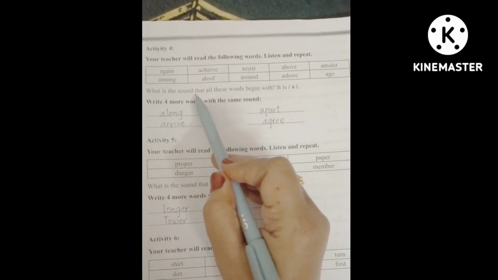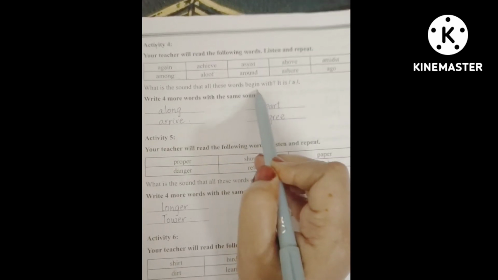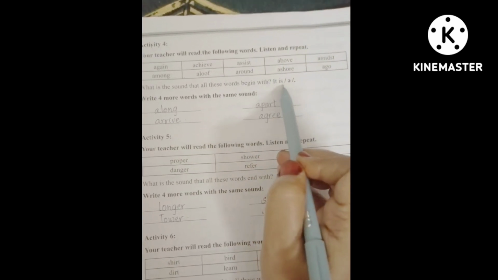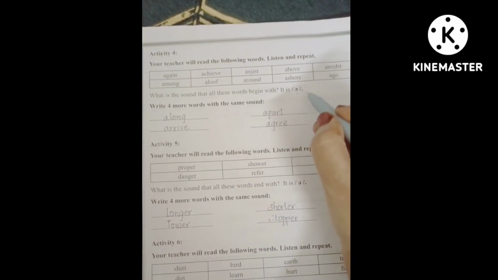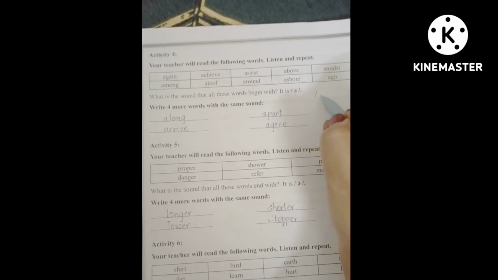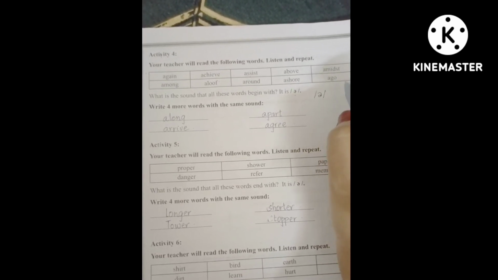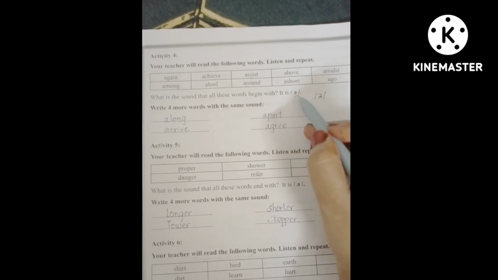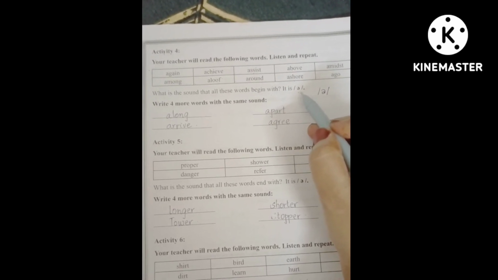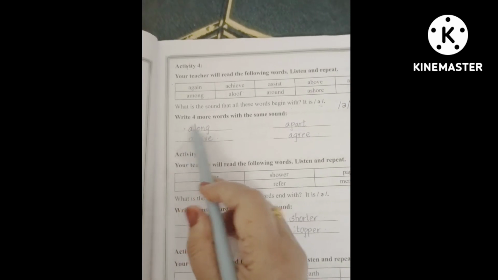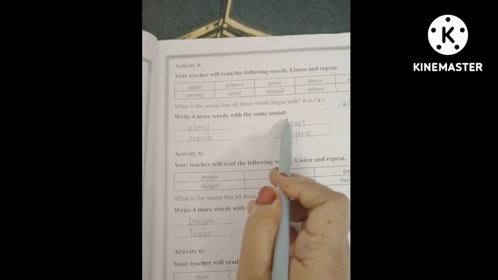What is the sound that all these words begin with? It is a sound. So it is the short a. This is the symbol used for the short vowel sound a. Write 4 more words with the same sound.